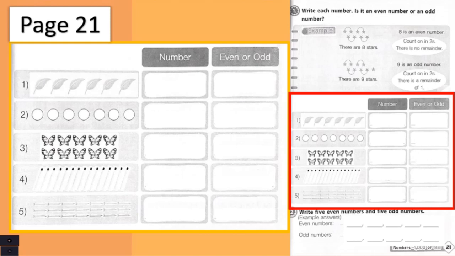Let's count. 1, 2, 3, 4, 5, 6. 6 leaves. So you write number 6 and write the word if it's even or odd. So we have here 6, right? 6 has no remainder. So the answer is even.